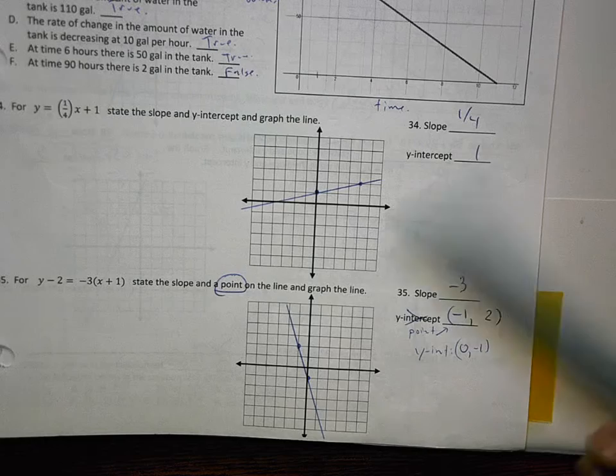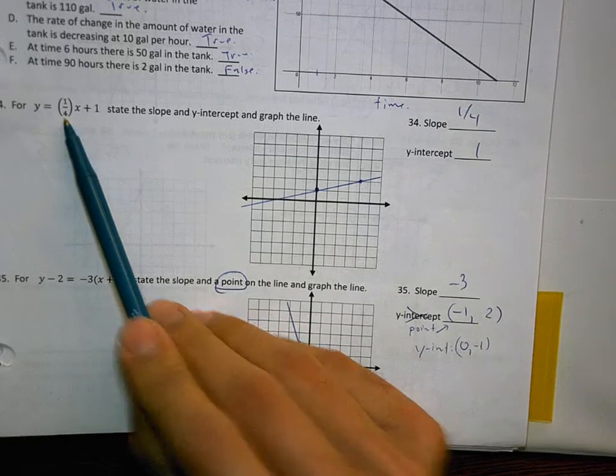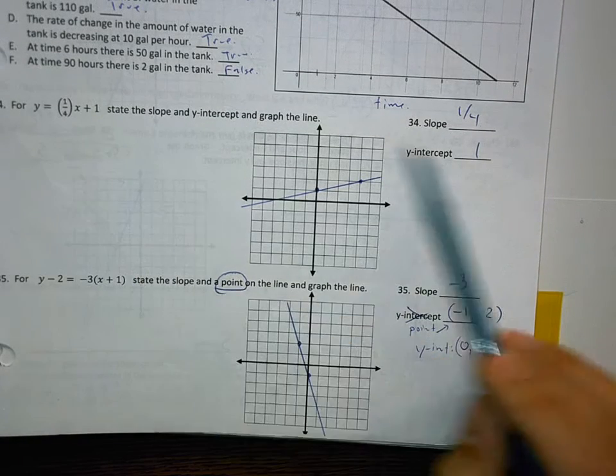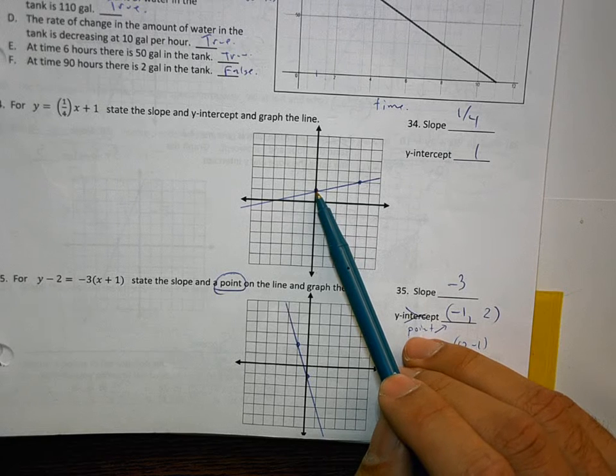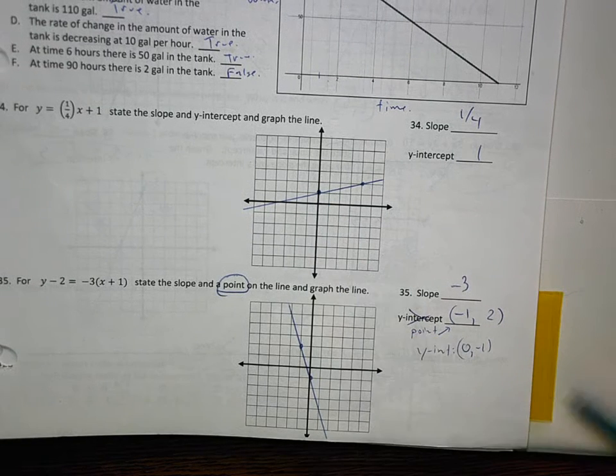I'm hoping you remember slope-intercept form. What the slope is, the m. I thought that was easy. I thought the 1 was easy. Here's your y-intercept. You go up 1 over 4, and you make your line through the 2 dots.